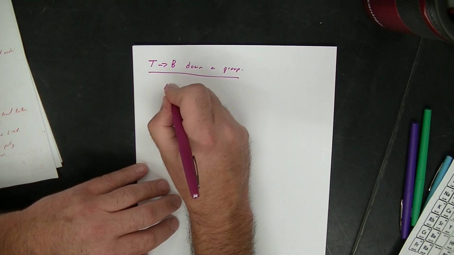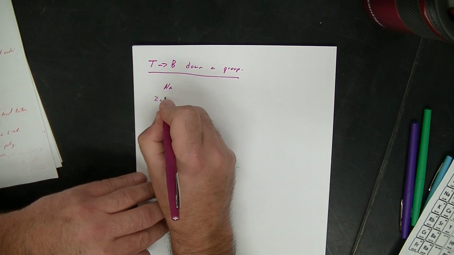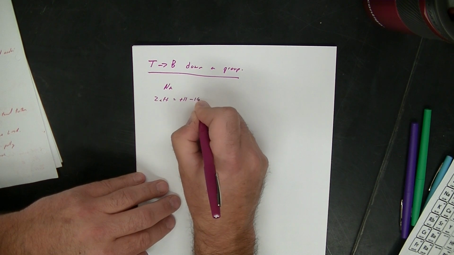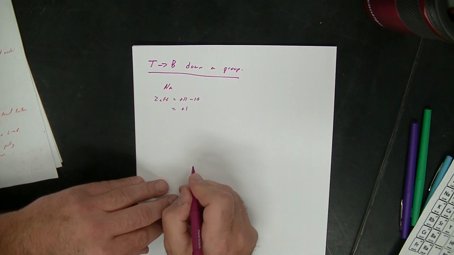All right, so let's say we start with Na. We just did that one. Our Z effective was equal to plus 11 minus 10, and we got plus 1.